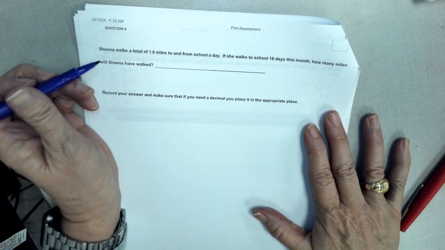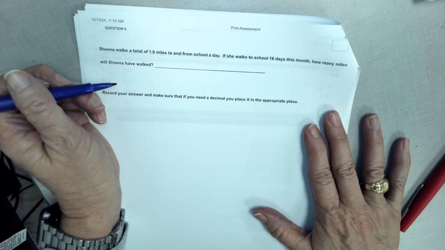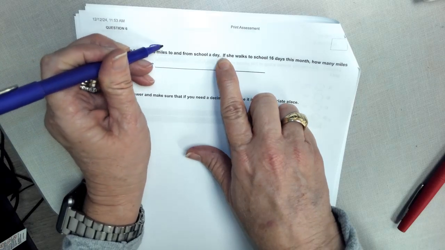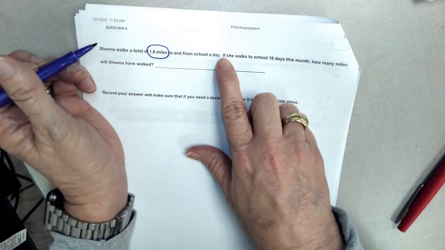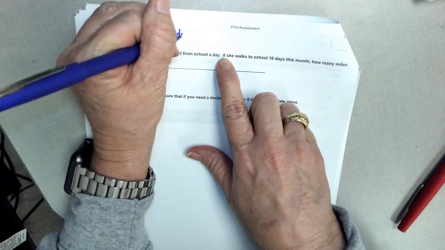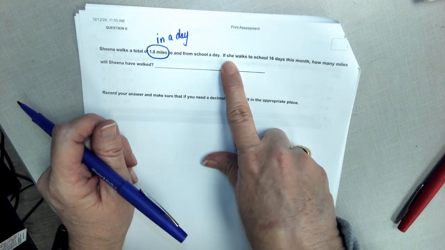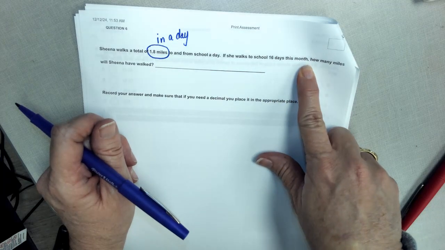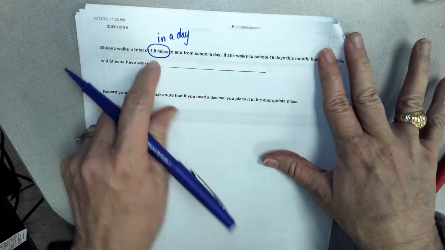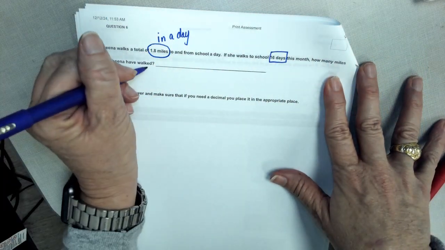Okay, so we have Sheena walks a total of 1.8 miles to and from school. So I'm going to pause right there. And I'm going to circle 1.8 because this is what she walks in a day. To and from is in a day. Okay? If she walks to school 16 days this month, so every day she's walking 1.8 miles for 16 days, how many miles will she have walked?